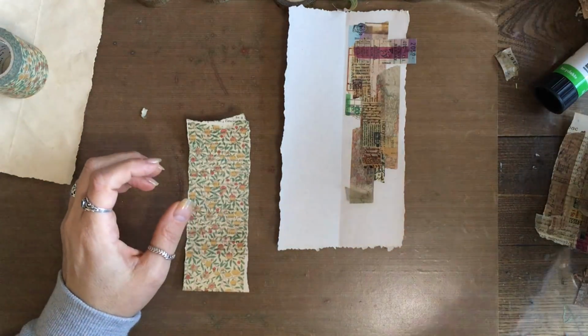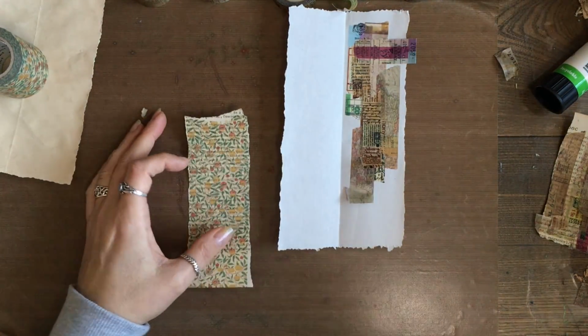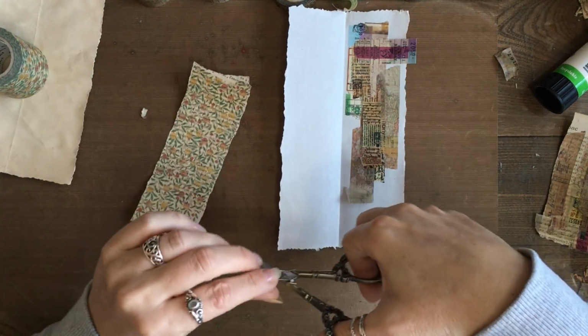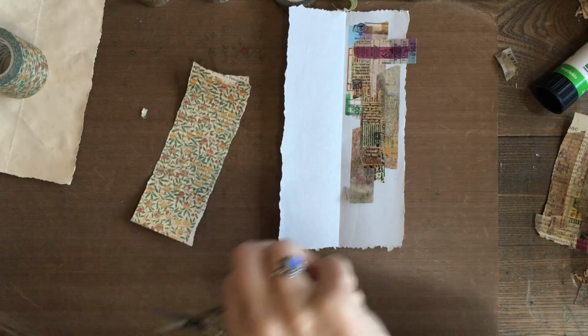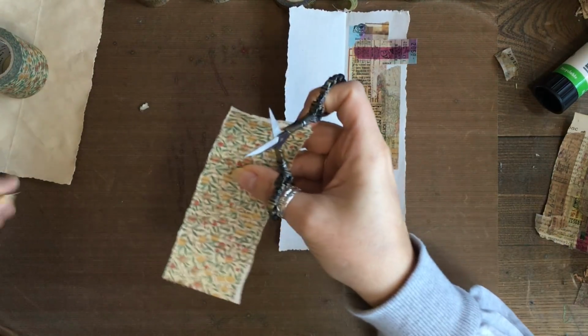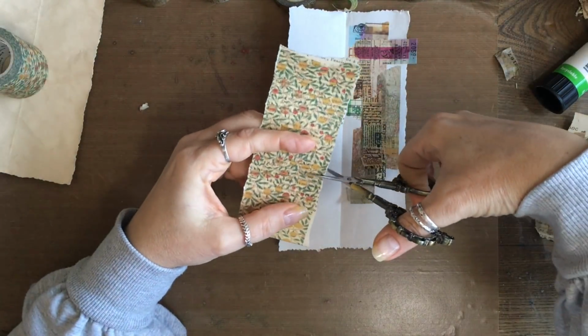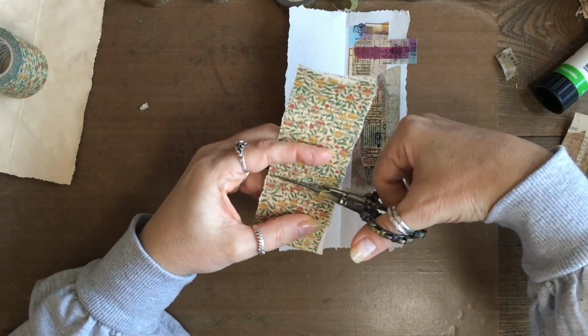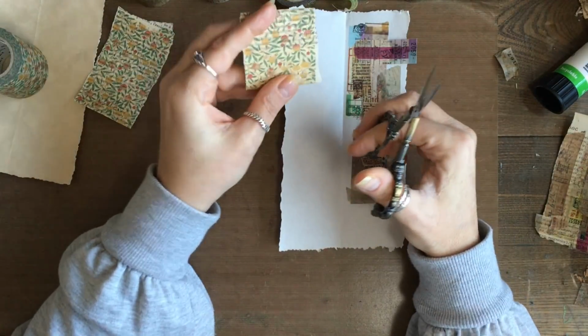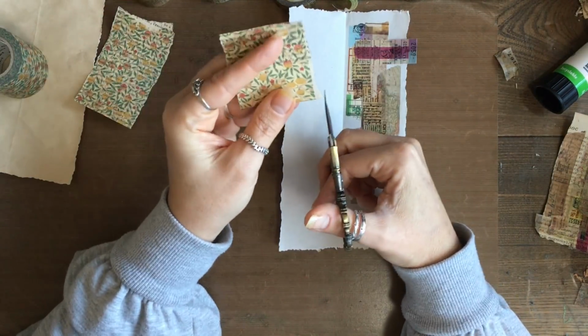Let me grab some scissors. I'll use these little ones. Ooh. I'm just going to, oh, I feel like the cat when she gets something stuck to her foot. Okay, so I'm going to cut that. So I've now got this little flap.